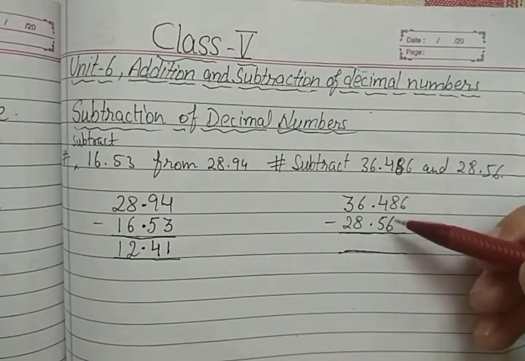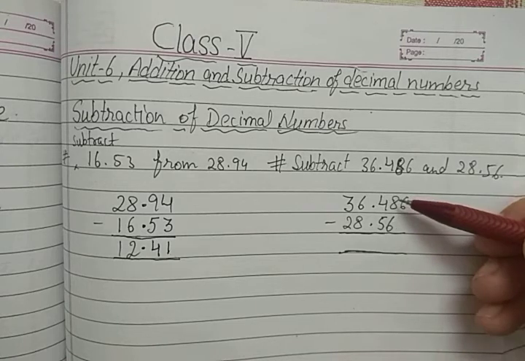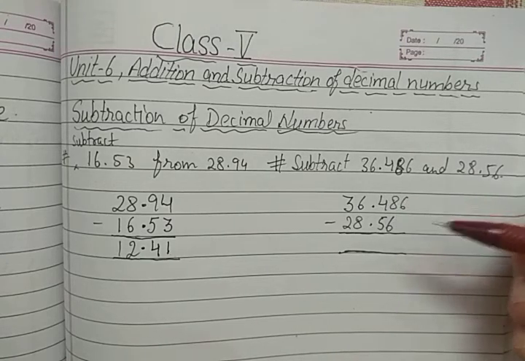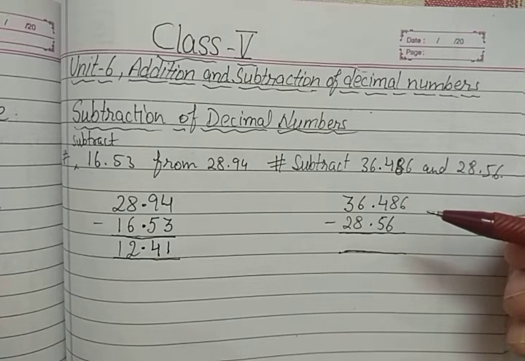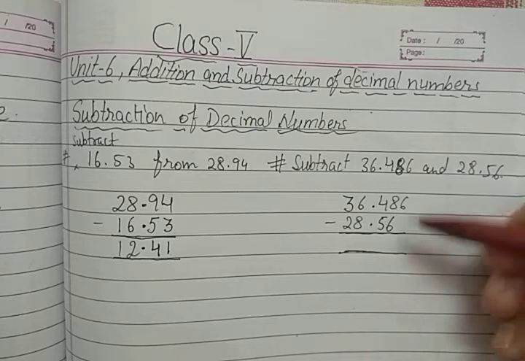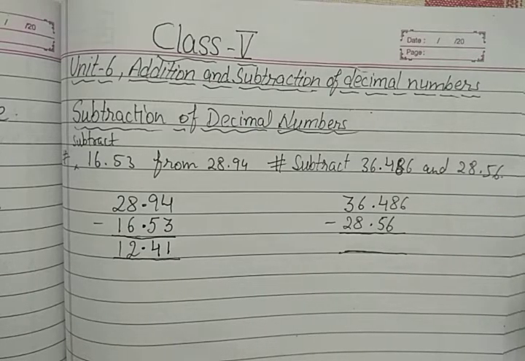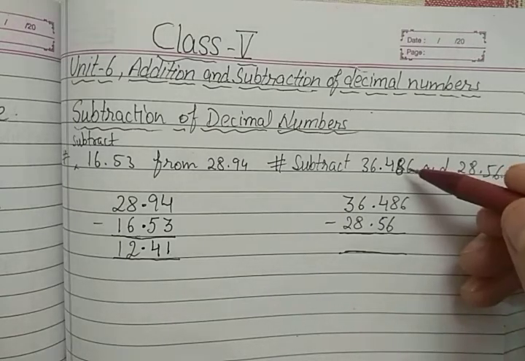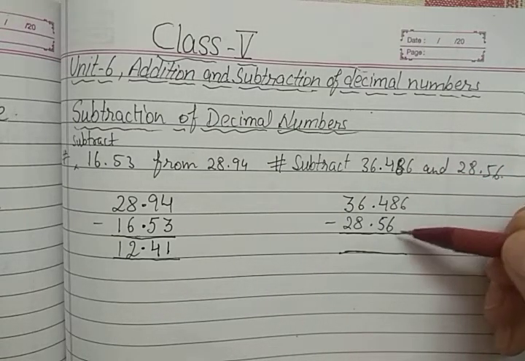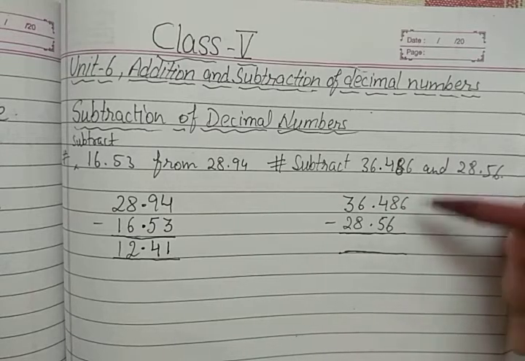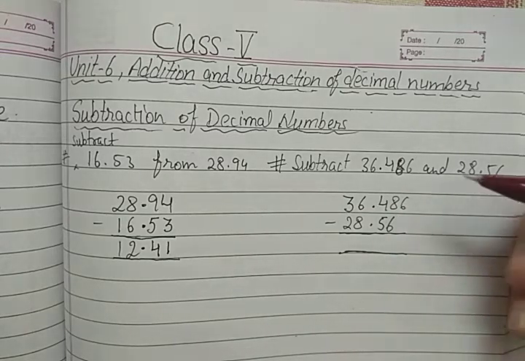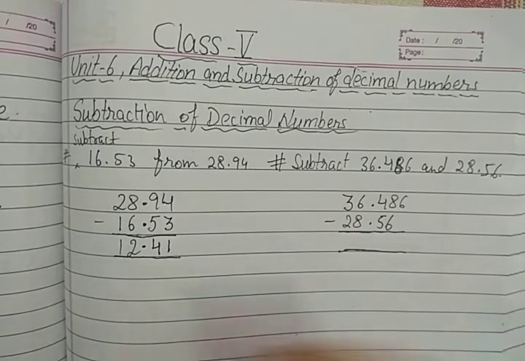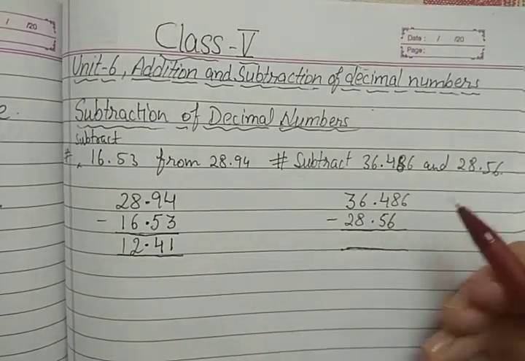But in case a number of this type comes on top, then you have to write 0 over here. Suppose in this case 486 was at the bottom and 56 was on top, then in that case it is necessary to write 0 on the top. I will do one question like that also.